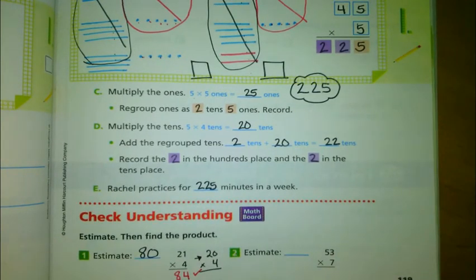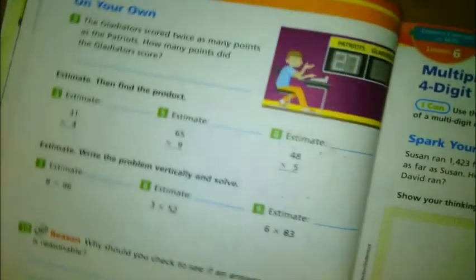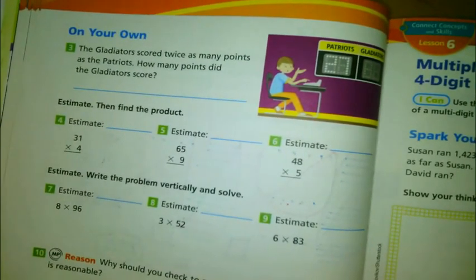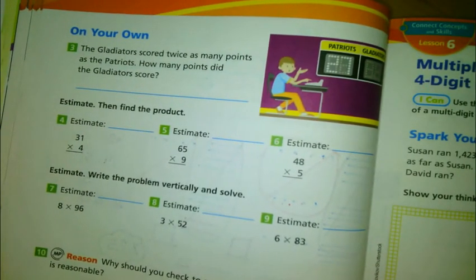All right, that's what you missed today. If you want, you can try to estimate and solve 53 times 7. But now you're going to switch to your Into Math, and you are going to try the on your own digitally in there. Send me a message on Schoology if you have any problems.